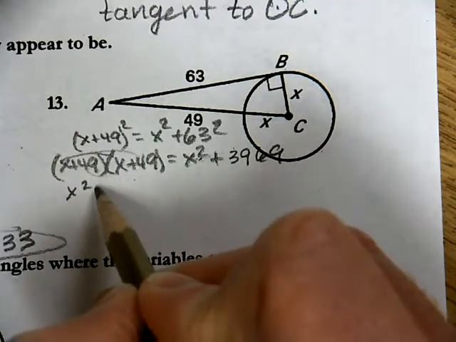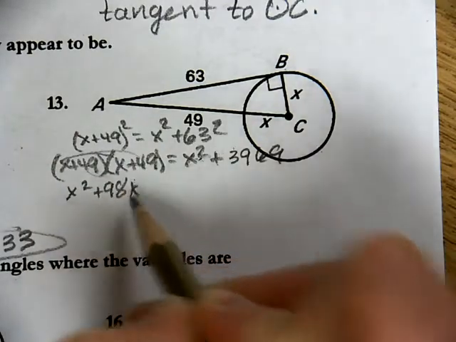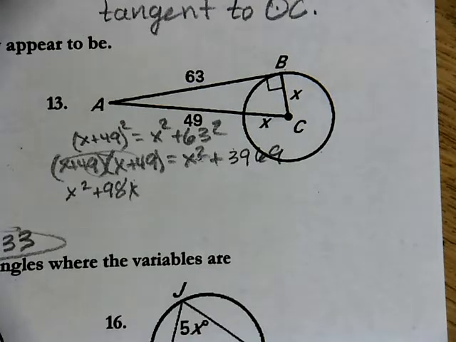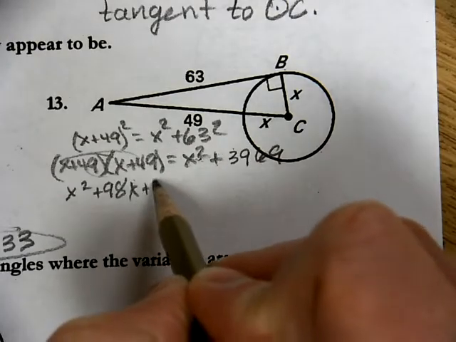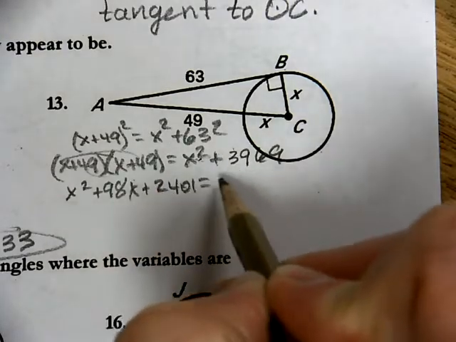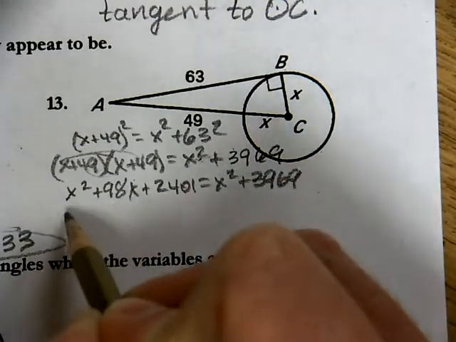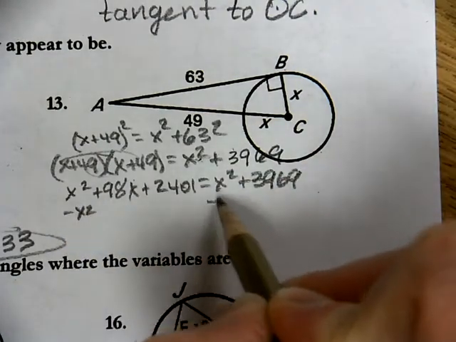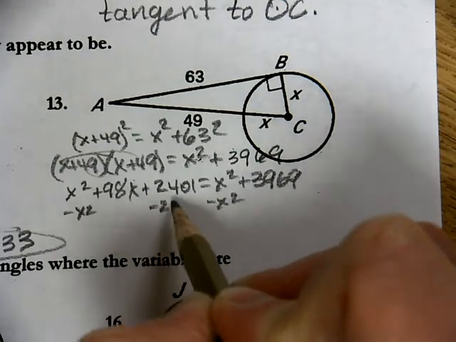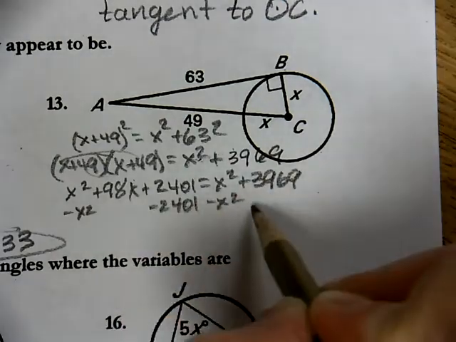So when we FOIL here, we get x times x, which is x squared. 49 and 49, which is 98. That was 49x plus 49x. This one is 49 times 49. We would subtract our x squared across. We would subtract the 2,401.